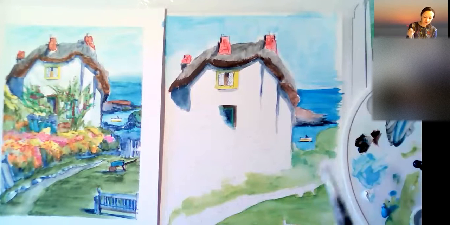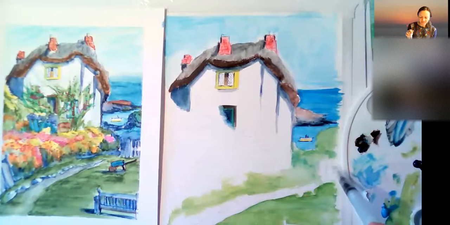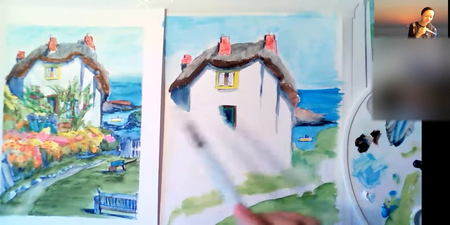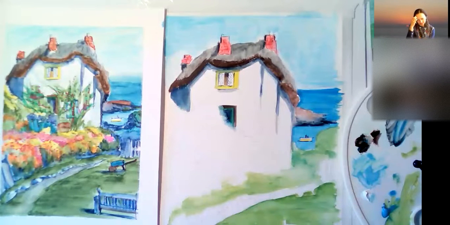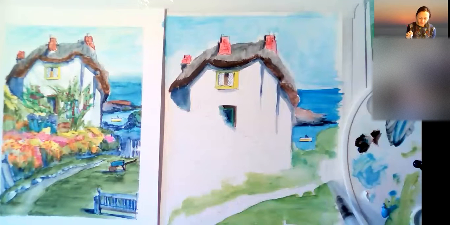So I would suggest continuing maybe with the garden, do the fence, this entrance gate, do this trolley, the bench, the path, the ropes, and then we'll leave all the flowers till the end. Yeah, so maybe I'll continue with brush paints for all the details.